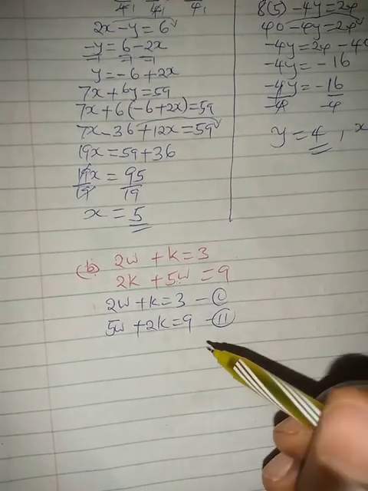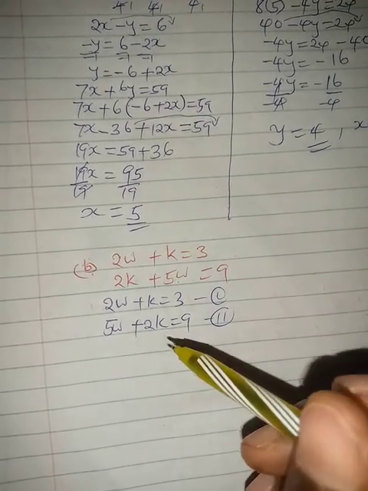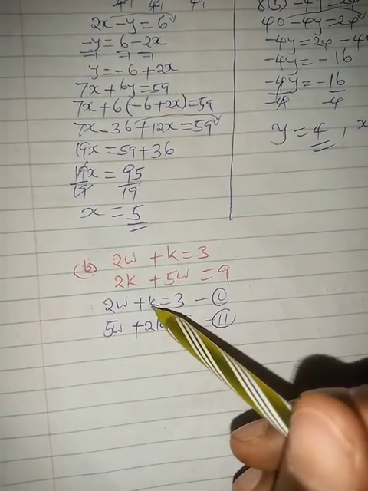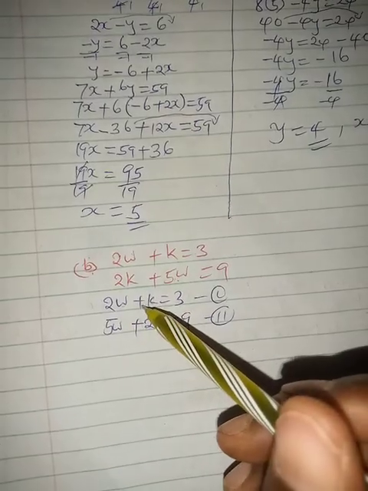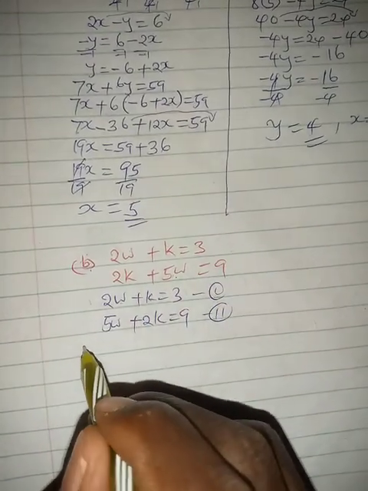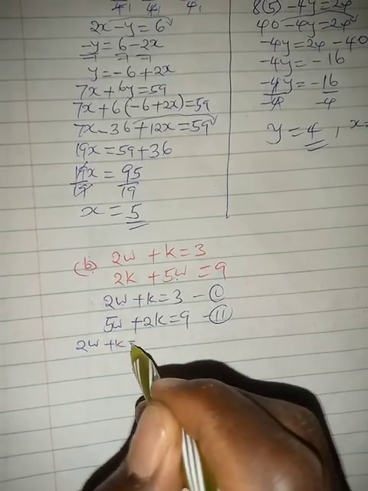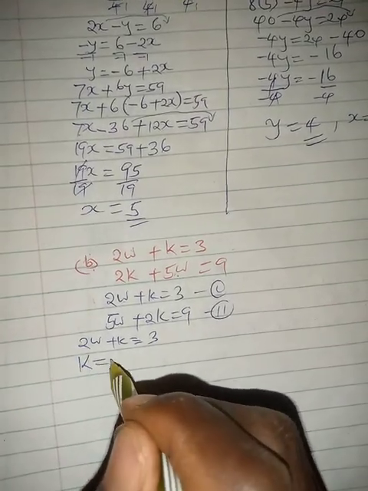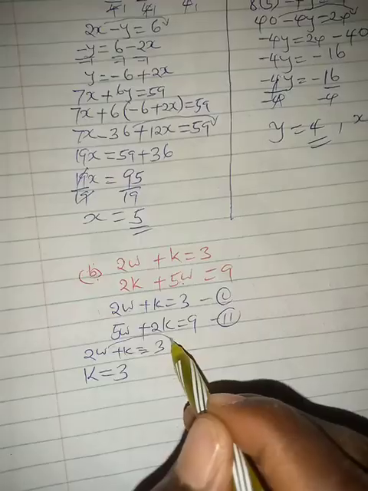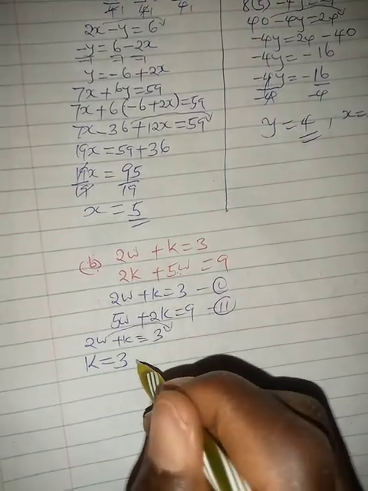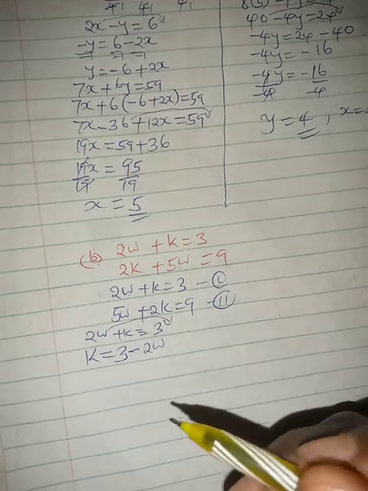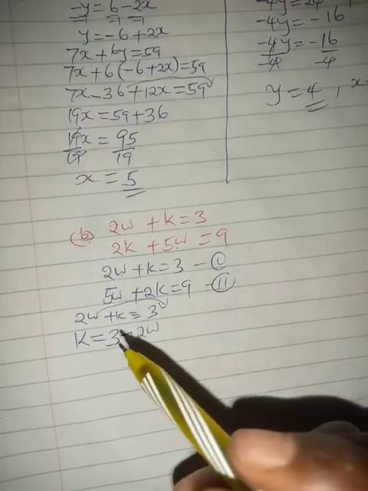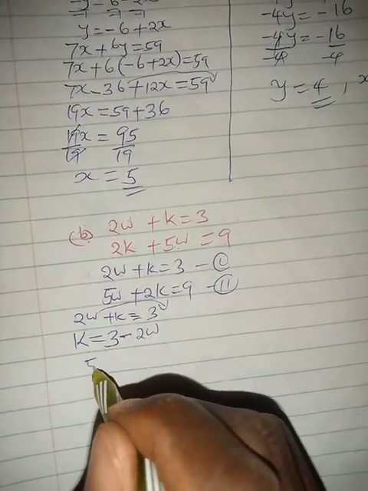From there, we choose the simplified equation, and then we write, for example, w in terms of k, or k in terms of w. And the simplified equation is equation 1, that says 2w plus k is equals to 3. So we write k in terms of w, which will be k is equals to 3. And then 2w, which is positive, crosses the equal sign, so it becomes negative 2w.